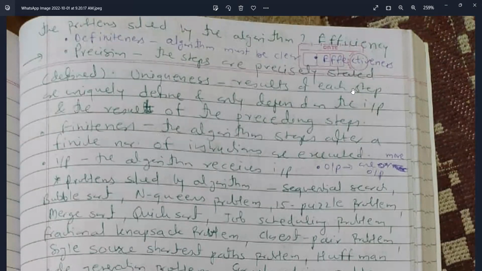Uniqueness. The results of each step are uniquely defined and only depend on the input and the result of the preceding steps. Finiteness. The algorithm stops after a finite number of instructions are executed. Input. The algorithm receives input. Output, one or more output.